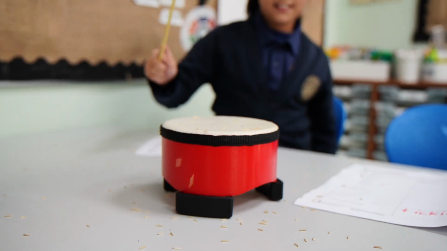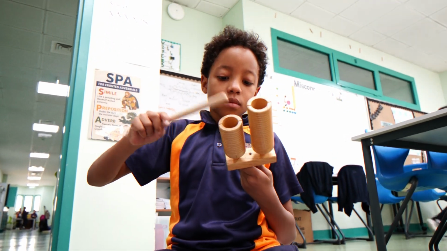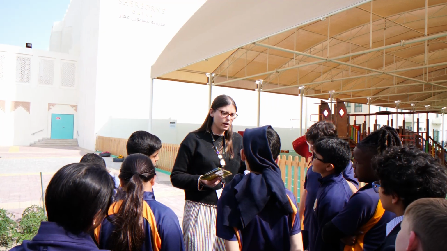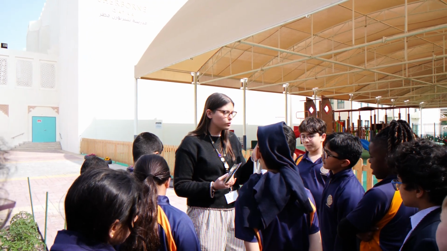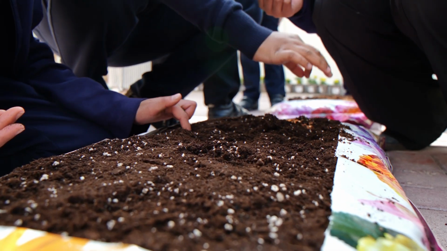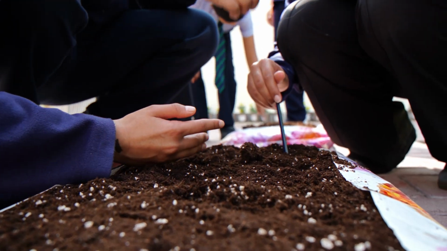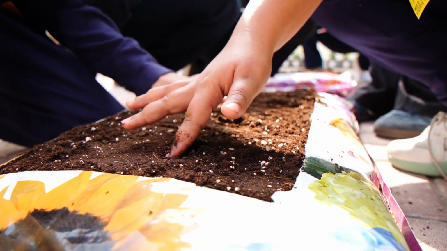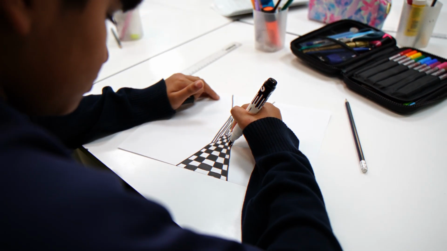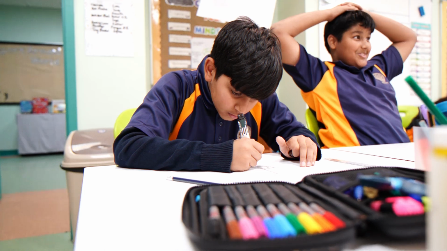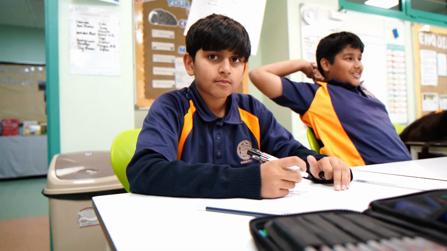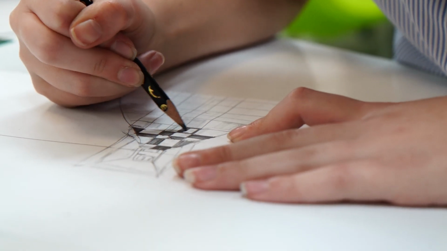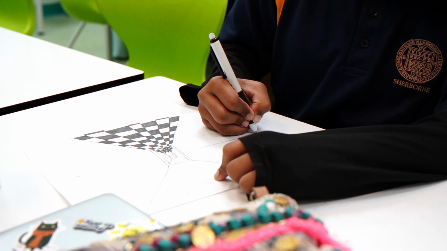Pupils choose from a range of STEAM-based classes led by teachers who share their own passions. From stop-motion animation and digital comic creation to singing, art, woodwork, dance and drama. Each project runs over a half term, allowing children to develop new skills and grow in confidence.